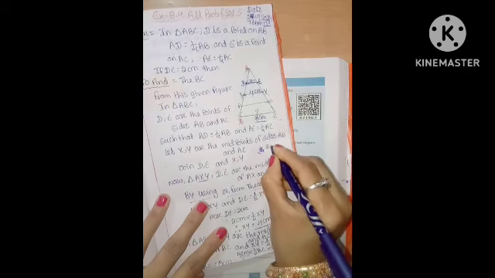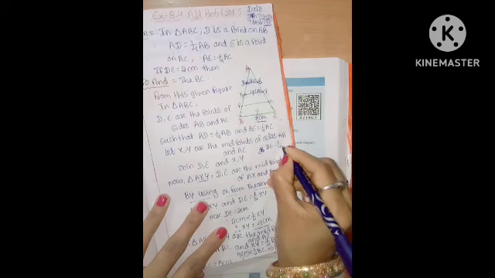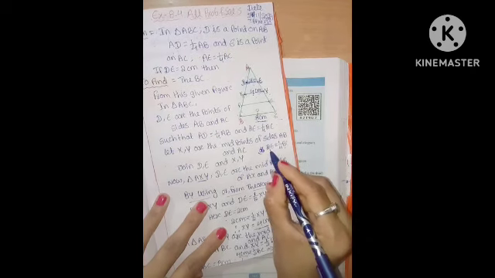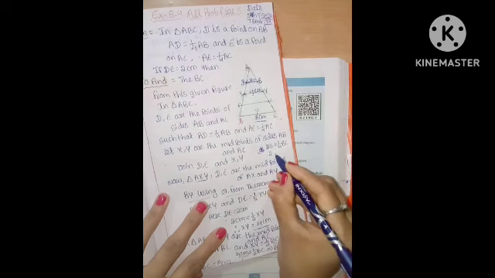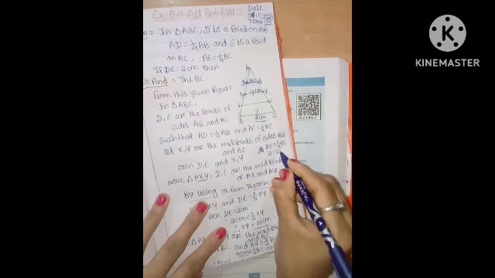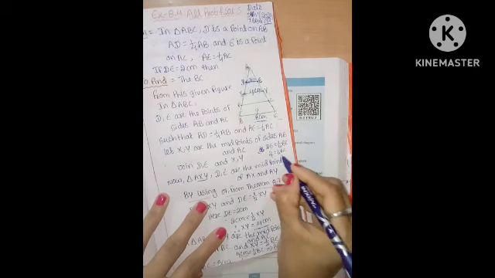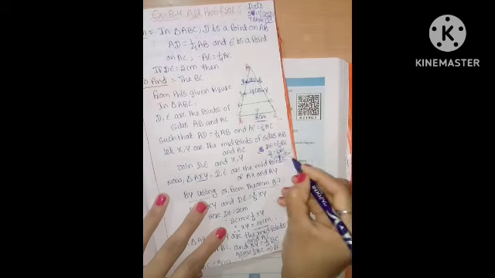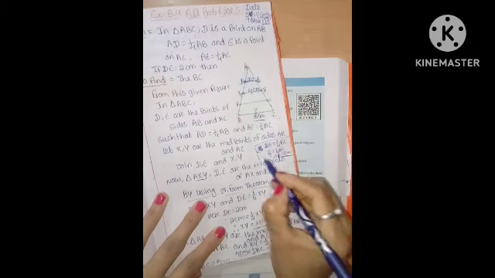DE is equal to 1 by 4th of BC. Simple. Do you know the DE value? DE is equal to 2 centimeters, which is equal to 1 by 4th of BC. So now doing the cross multiplication, BC is equal to 4 times 2, that is 8 centimeters. Very simple. This is the very short method.